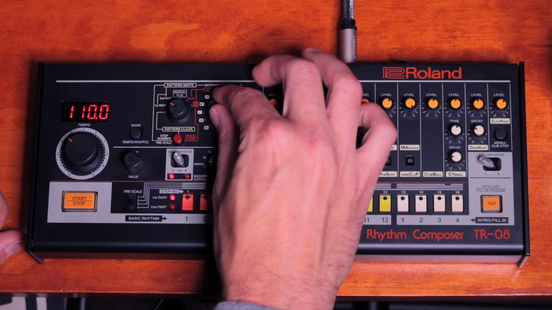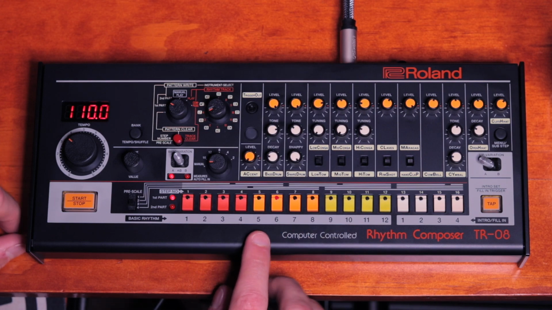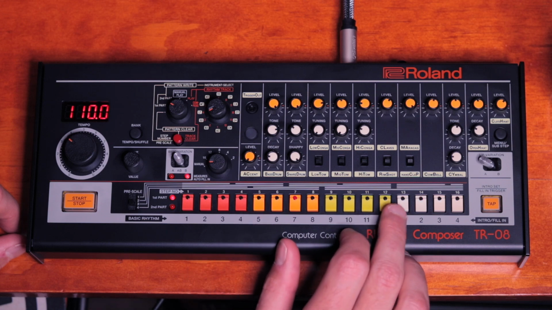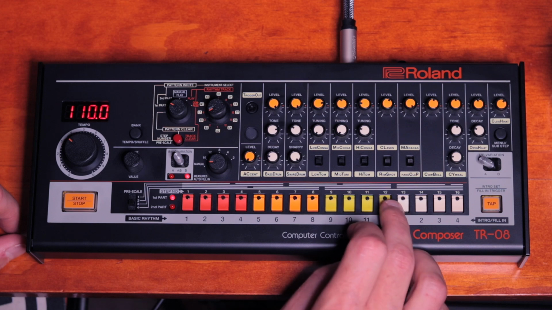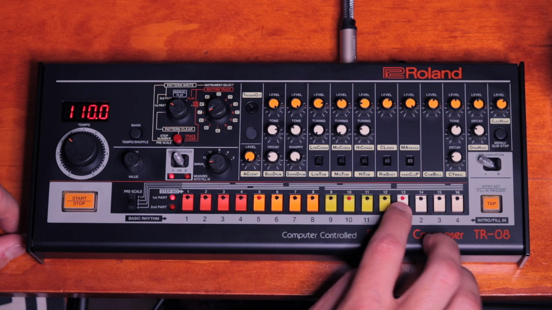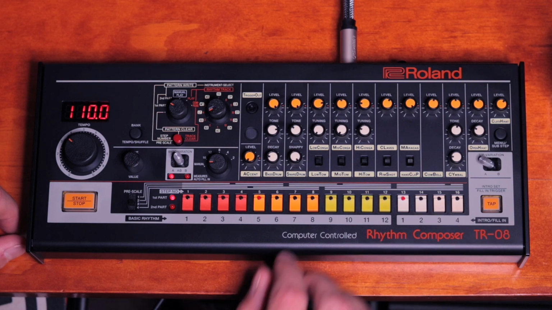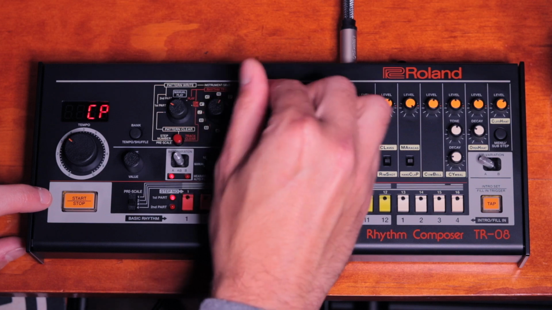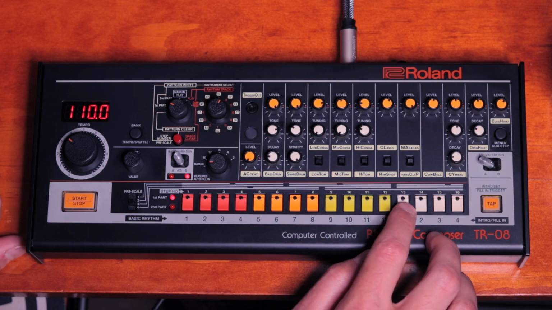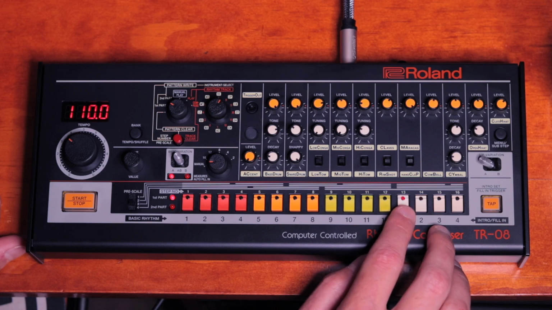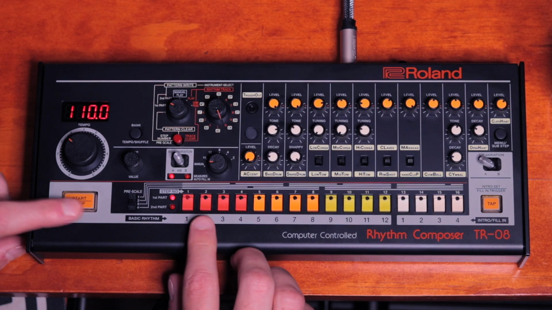So now we'll move it to snare drum. Let's program a simple snare pattern here. We'll click this. And moving along, let's go up to the clap. And we'll move over to closed hi-hats.